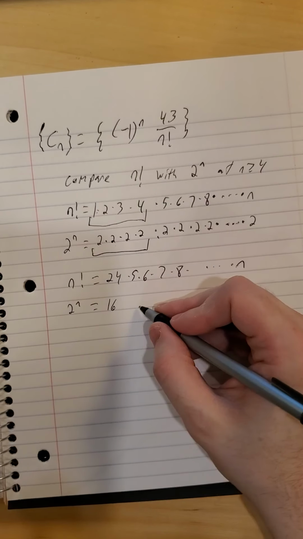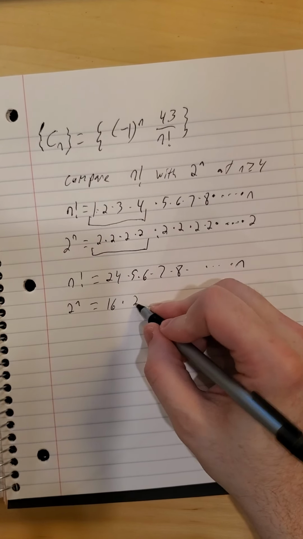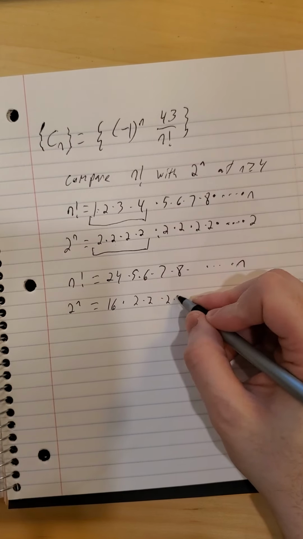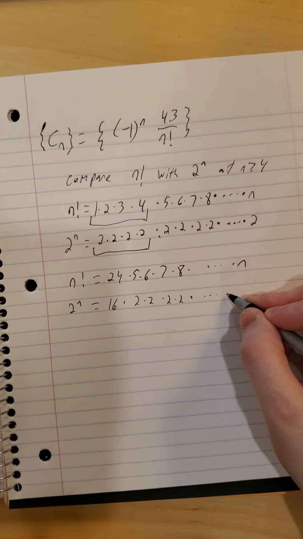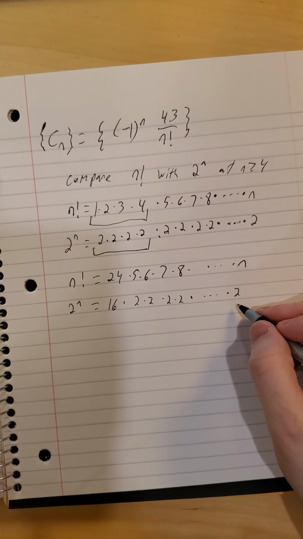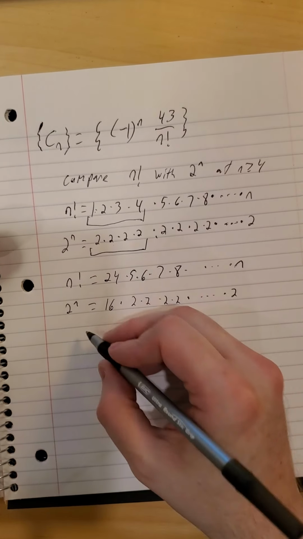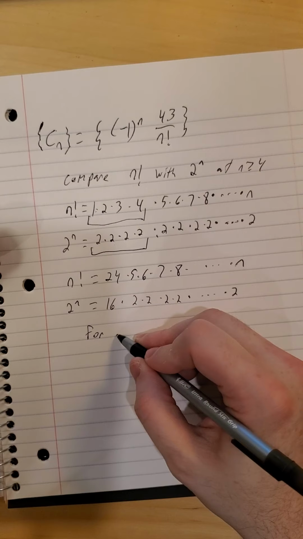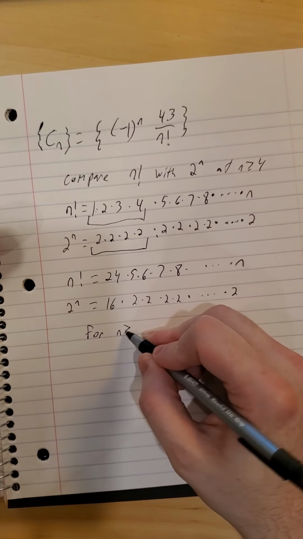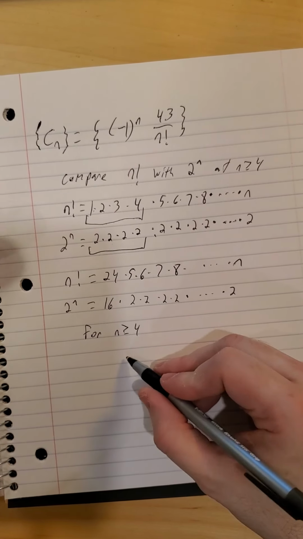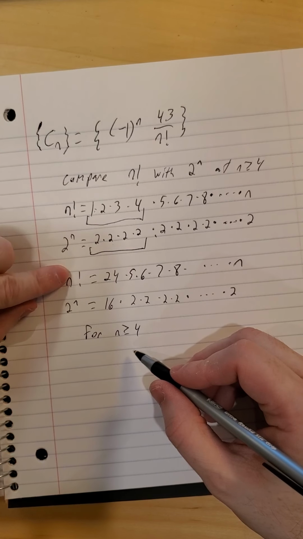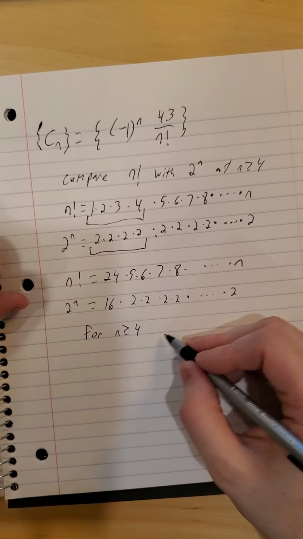Grab those first group together, 16 times now a whole bunch of other 2's. So for n at least 4, we can see that n factorial is going to outpace 2 to the n.